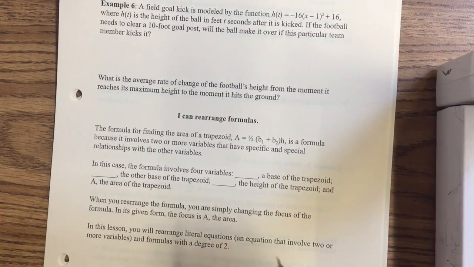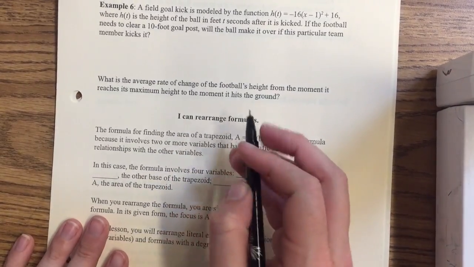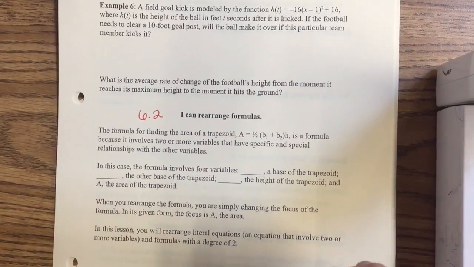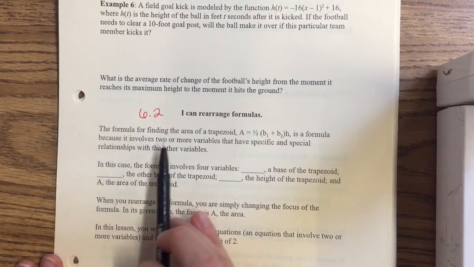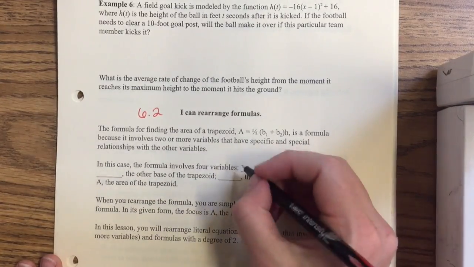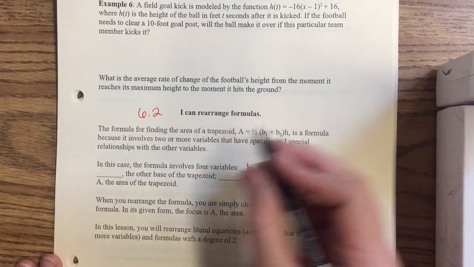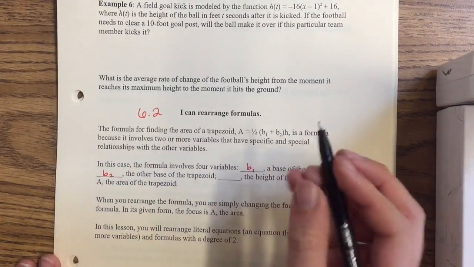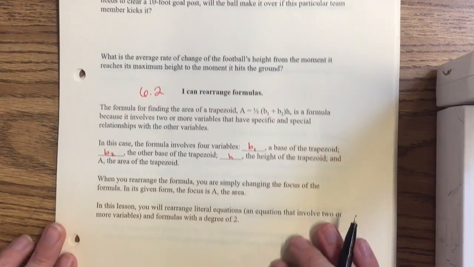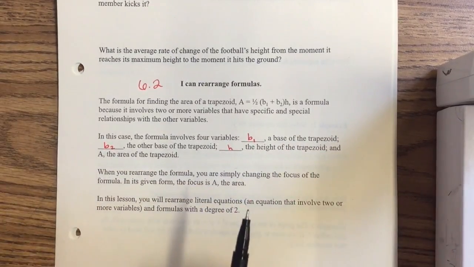In this video, we are going to go over rearranging formulas. This is unit 6.2 for regulars. We are going to be given a formula. In that formula, B1 represents the base, B2 represents the second base, and H represents the height. We are going to be manipulating the equations to try and get one variable alone.